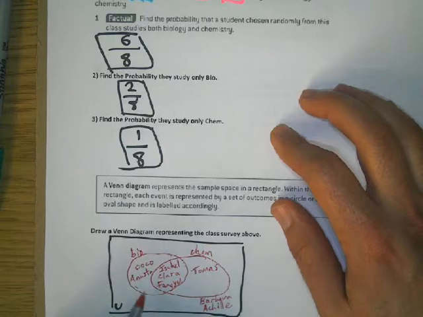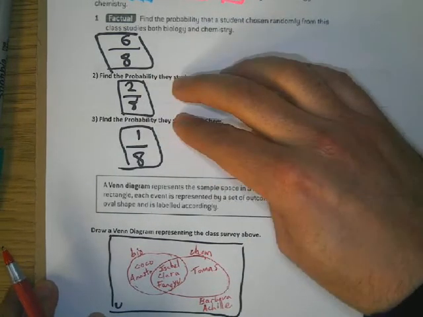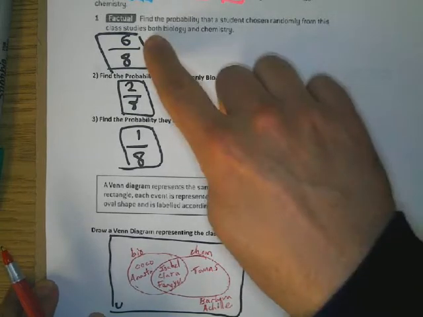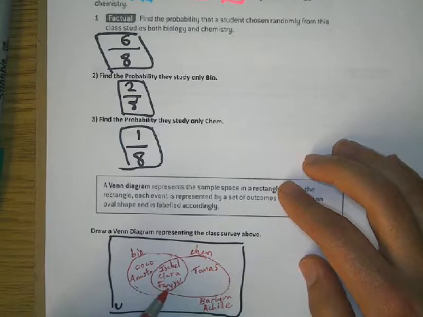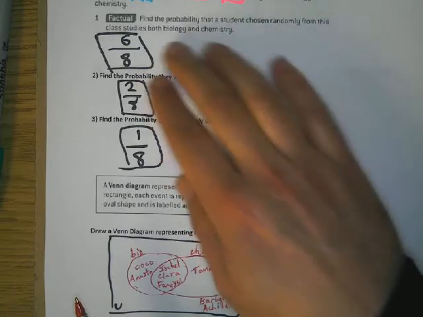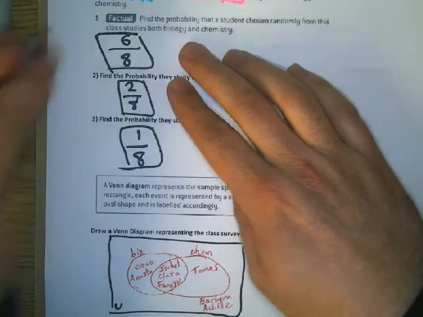All right. So let's see if my ratios up here were correct. Taking both bio and chemistry. 1, 2, 3, 4, 5, 6. Okay. Oh, wait a second. This is not right.